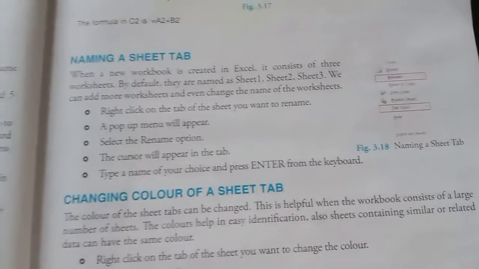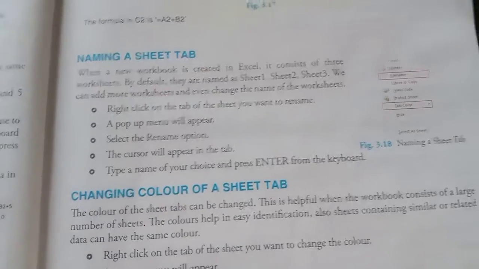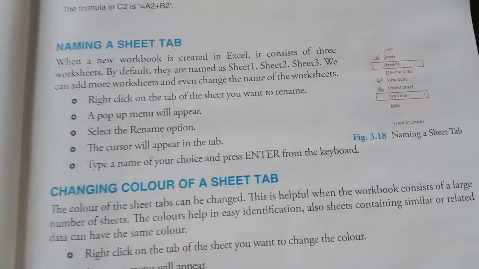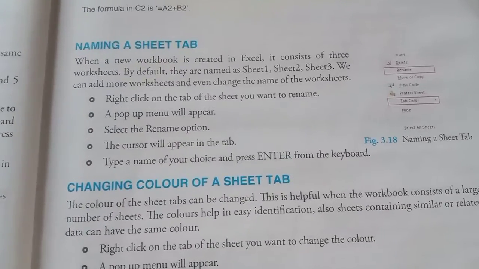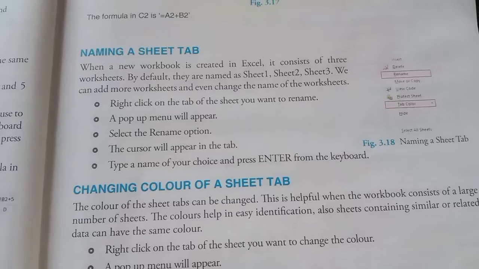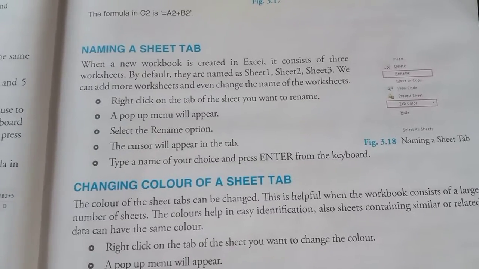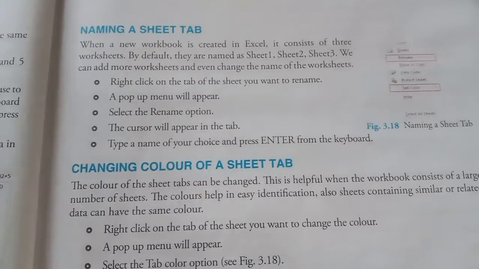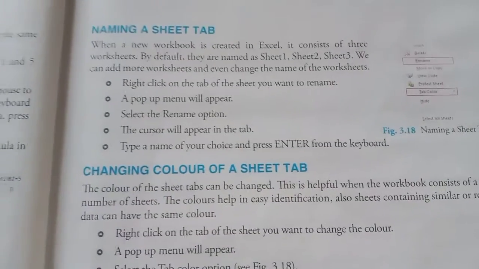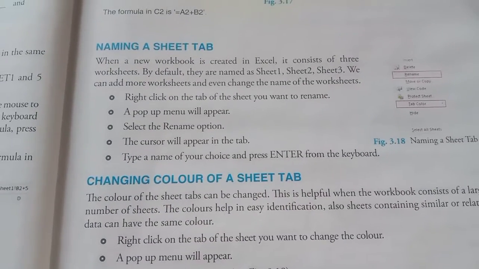Class 7 student, now we are in the third chapter, formulas and functions. Now almost we have done the chapter. Now some important points I would like to share with you. You have to memorize these some important points like naming a sheet tab.